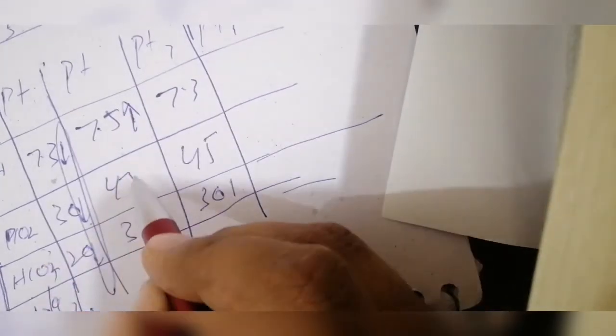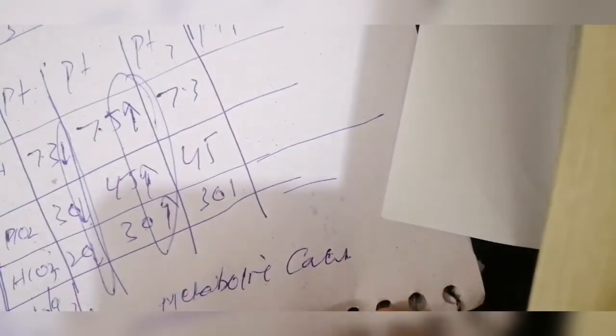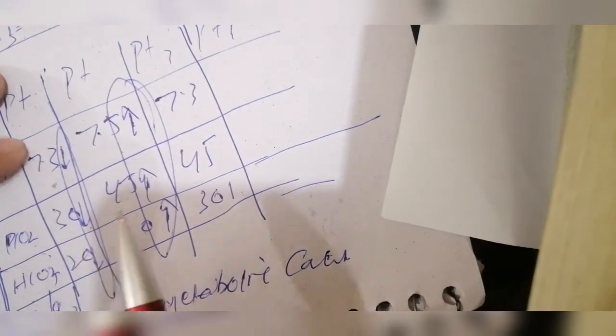For the second one, we see 7.5, so it's going upward, right? The carbon dioxide is 45, also going upward, and the bicarbonate is 30, where the normal is 22 to 28, so it's also going up. The three arrows are again in the same direction, but going upward. So here we will see whether it's metabolic alkalosis or metabolic acidosis.